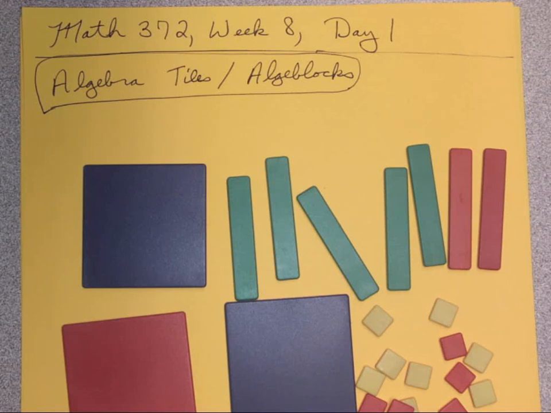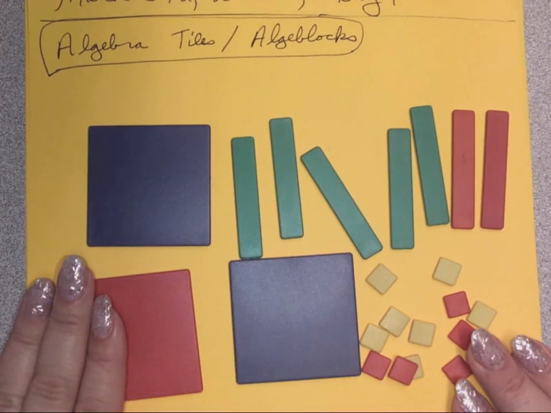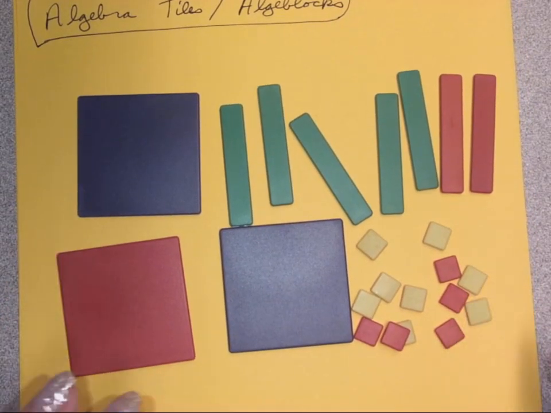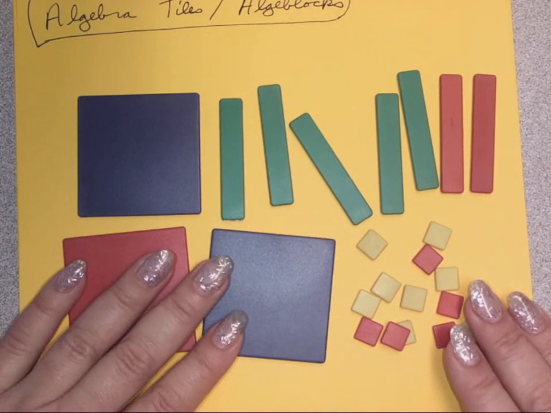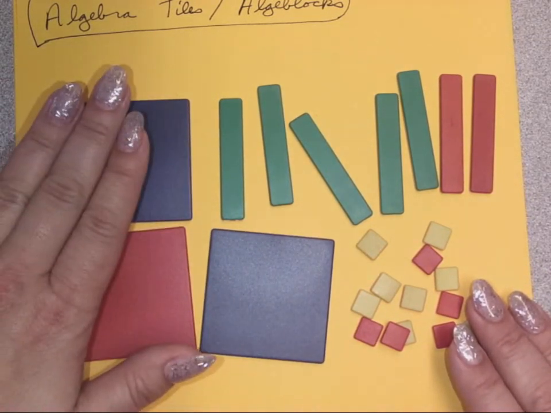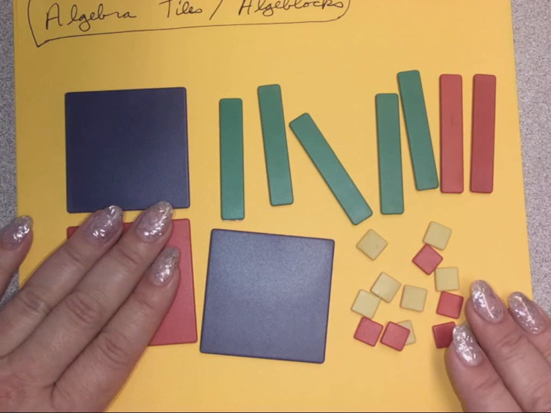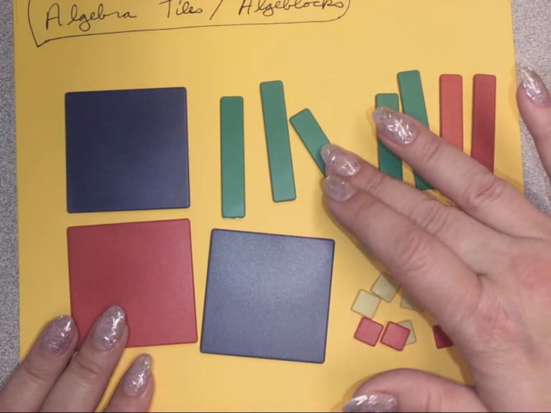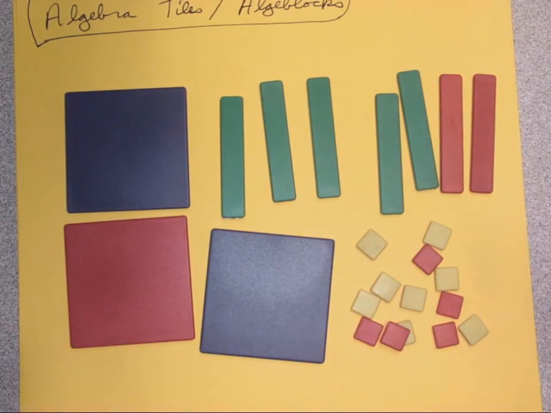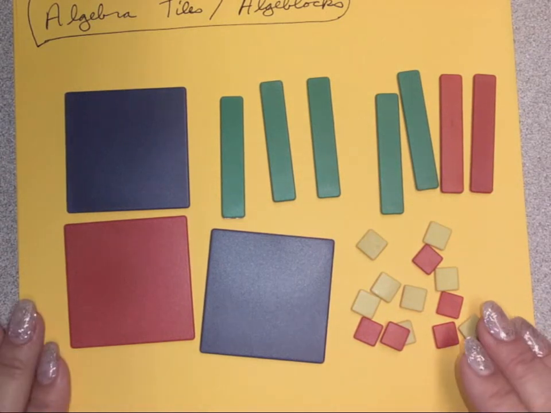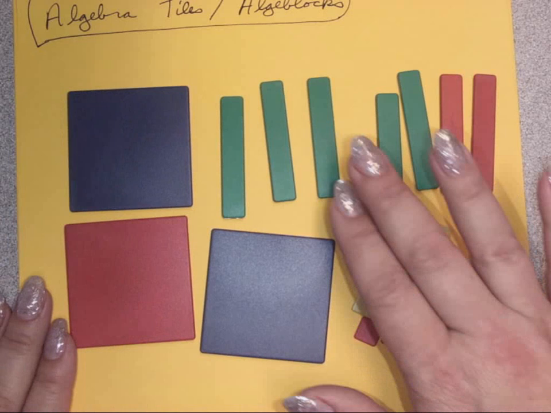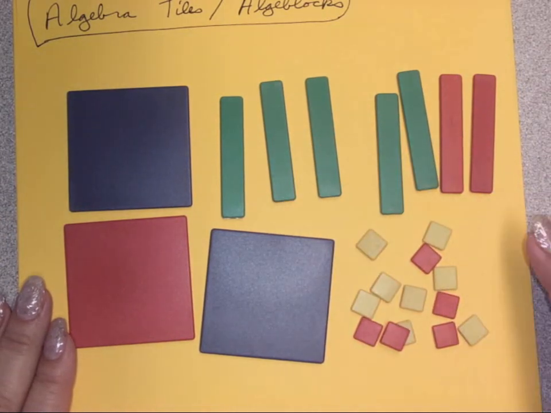Okay, so what you're seeing in front of you are Algebra Tiles. If you just took a little bit of time to explore them, you'll see that whether I have this large square here, or the longs here, if you compare these to base 10 blocks, these would be like a flat, this would be like a long, and these would be like a single, right?